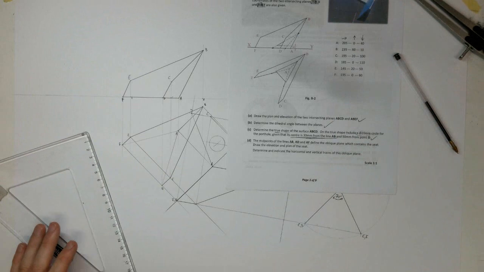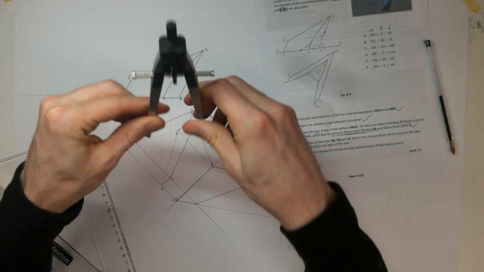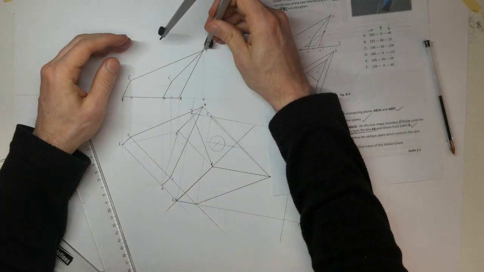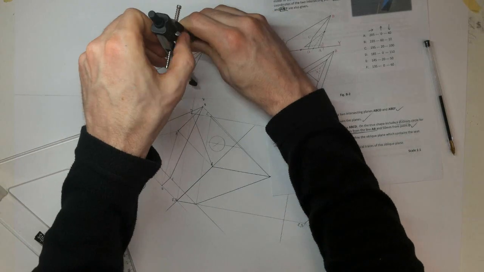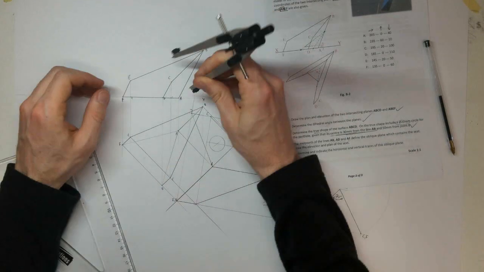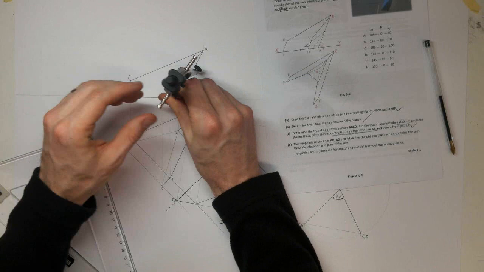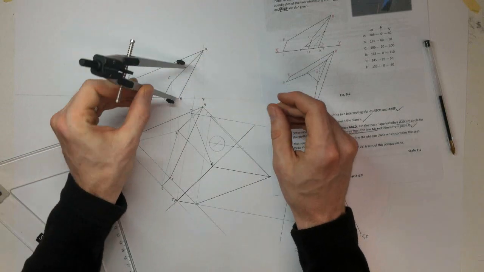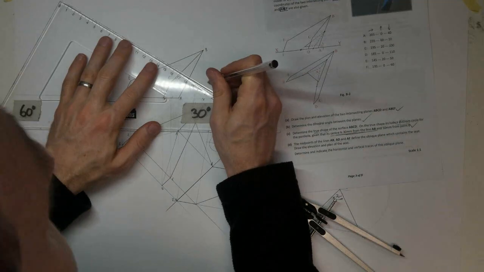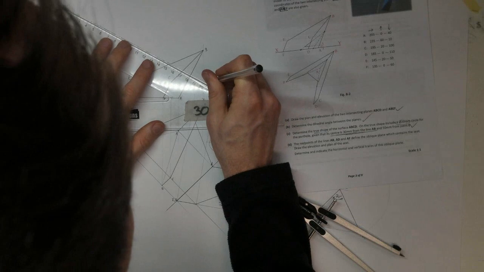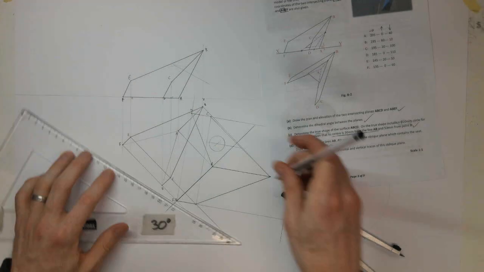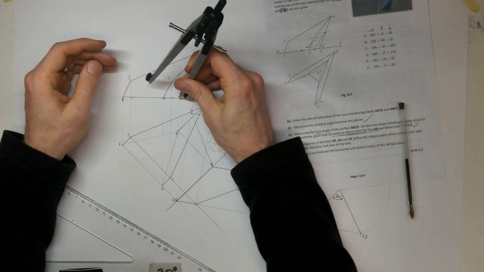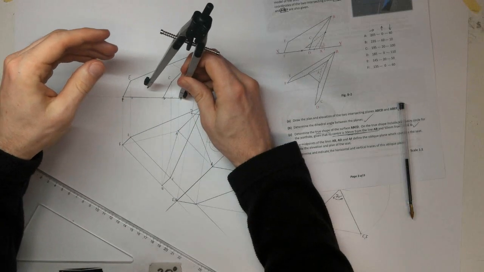So let's bisect to find the position of those. AB, I'll bisect that. That's the center of that. We're going to find the center AF.